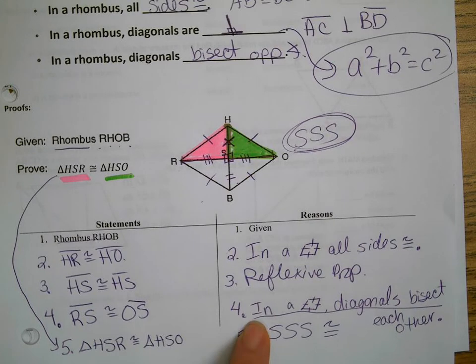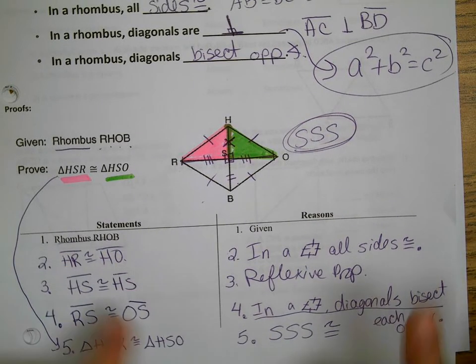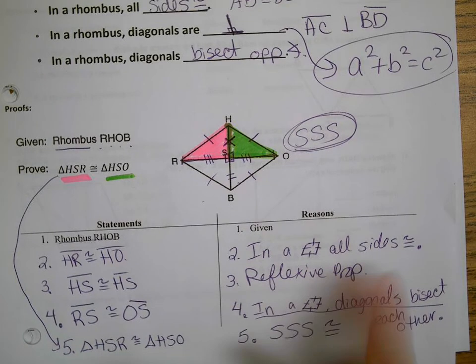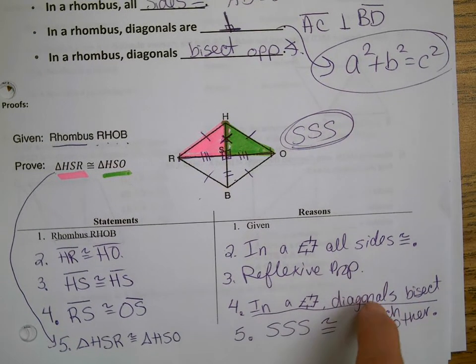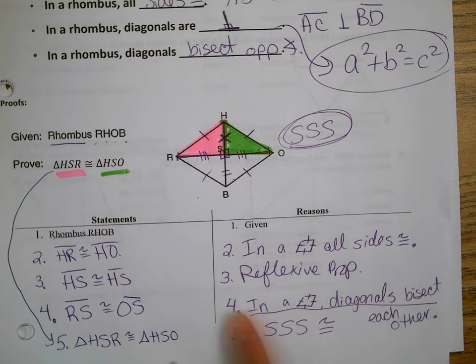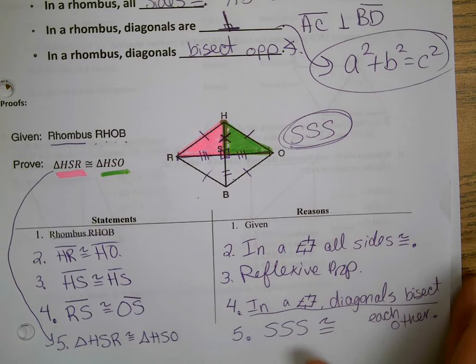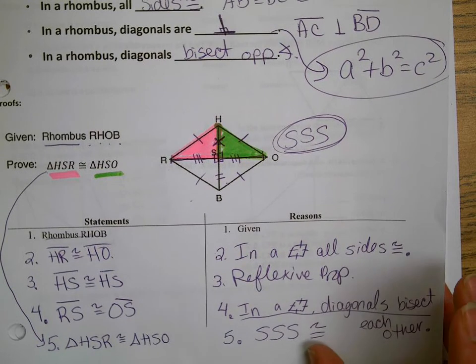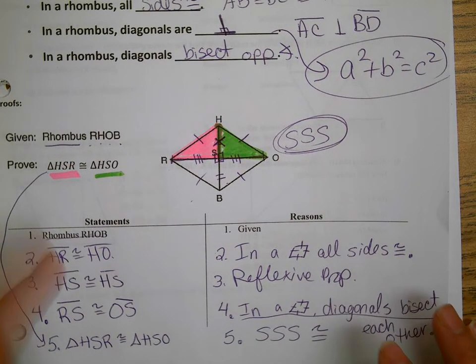All right. So with these proofs, you really need a statement with a matching reason, and you need to have the reasons being complete. Please don't just tell me diagonals or midpoint or bisector, okay? You need a full and complete sentence there. That's at minimum what you need. Anything less than that is not full credit as an answer. So there's a proof. Again, we're going to come back to more proofs next week.